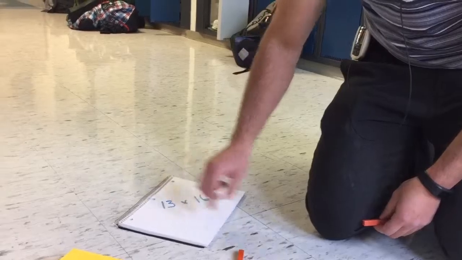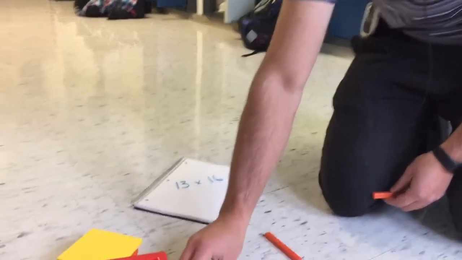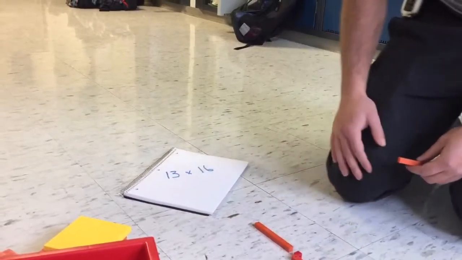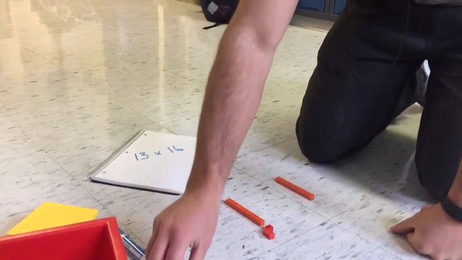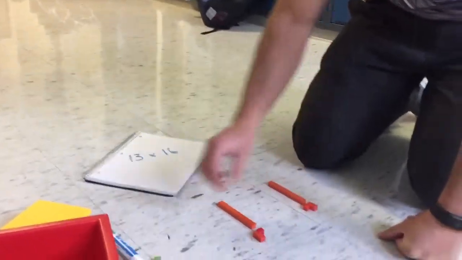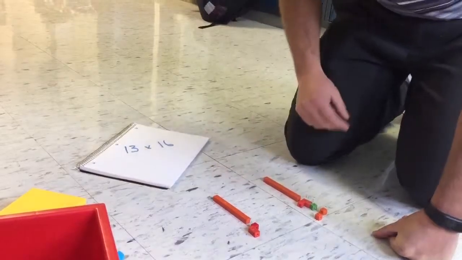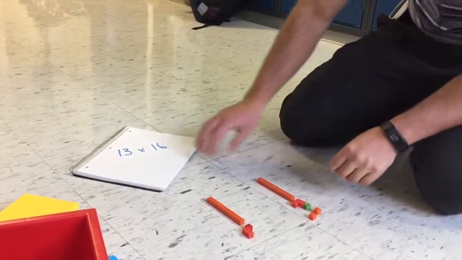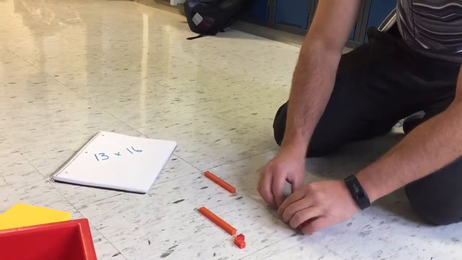So first thing I want us to do is just make the number 13. So here's 10, and then we've got 3 ones here, so there's 13. The second number we're going to need is 16. So 16, I've got a 10 there, there's 3, so we're at 13, 3 more, we're now at 16. So this is what we're going to do. We're going to build kind of like an array that you had.